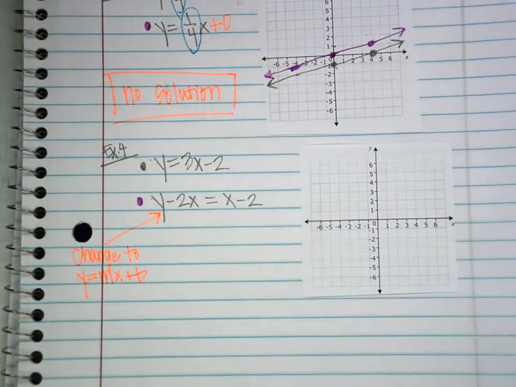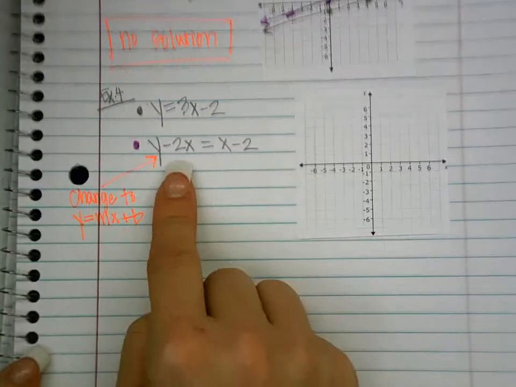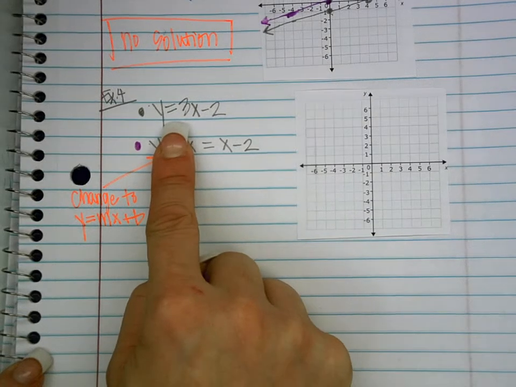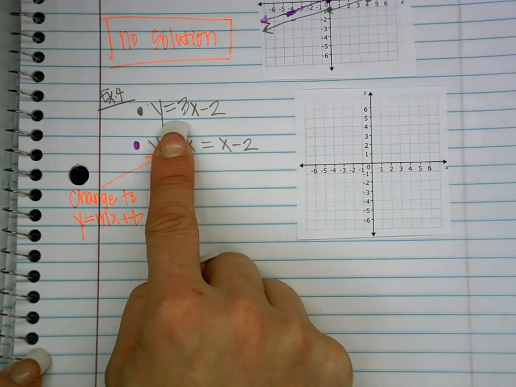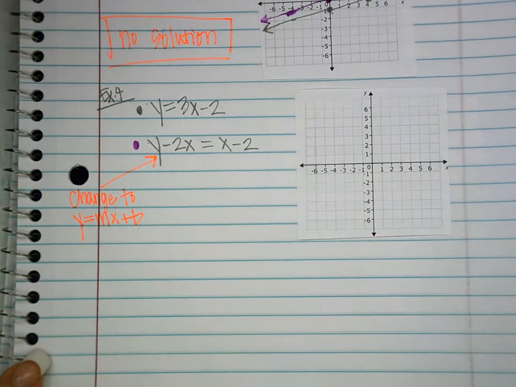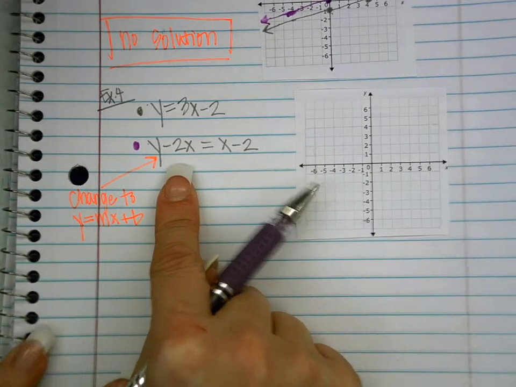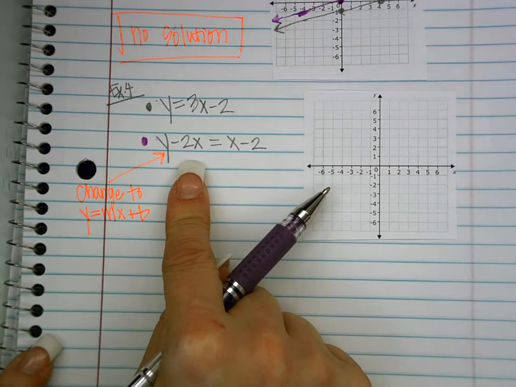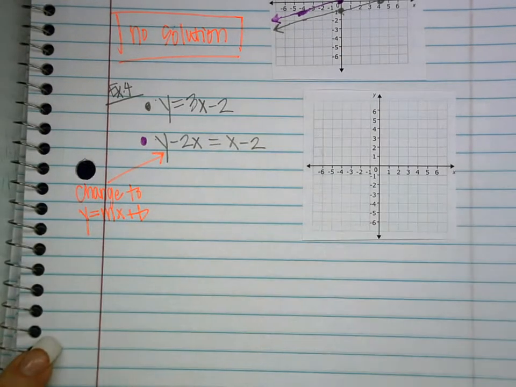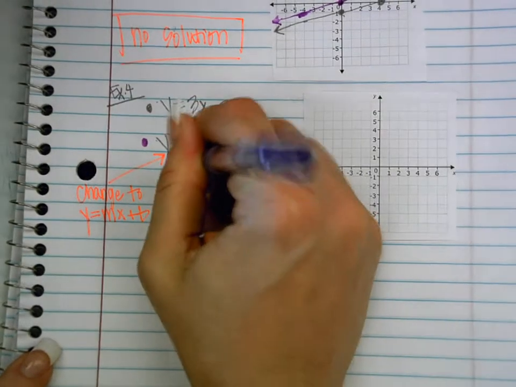How could I change that? What do you have to do to get this in? Is this first one in the right form already? Yes. This one is not though, so how do I get it into the right form? I need it to be in y equals, so the y has to be by itself. How do I get the y by itself? Close. You want to add the 2x, right? So add 2x to both sides.